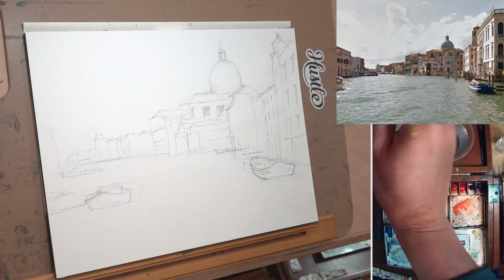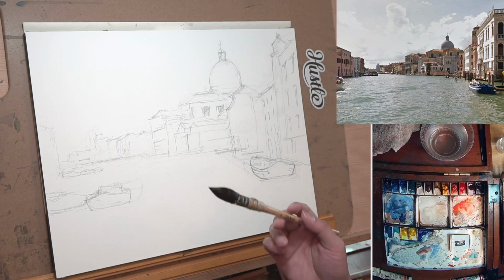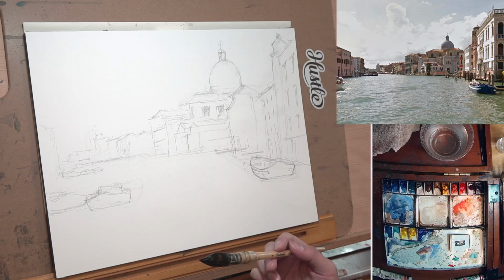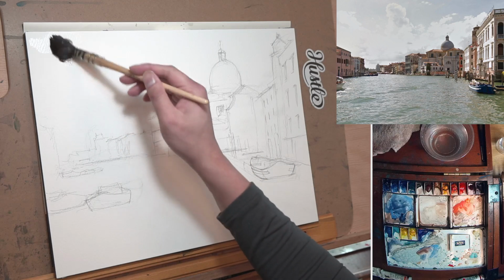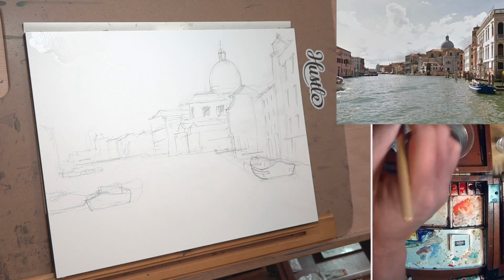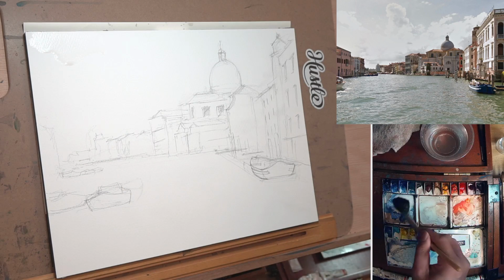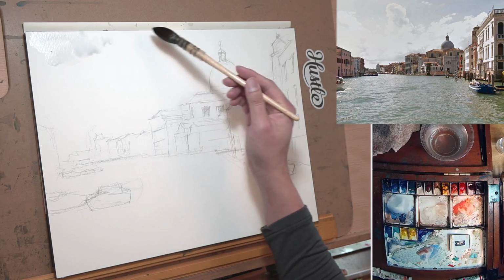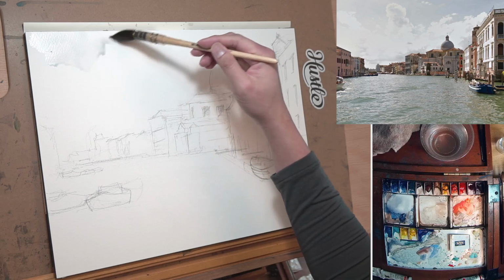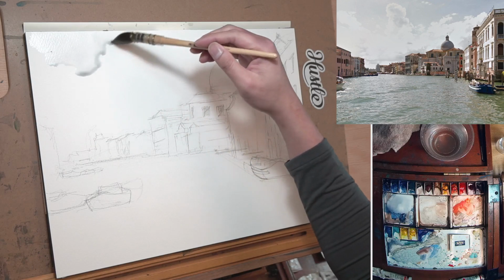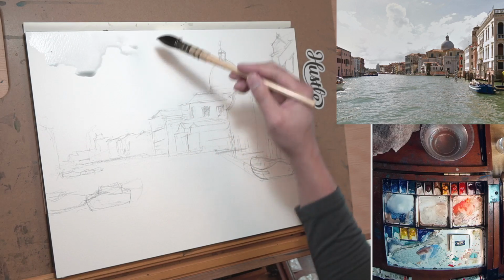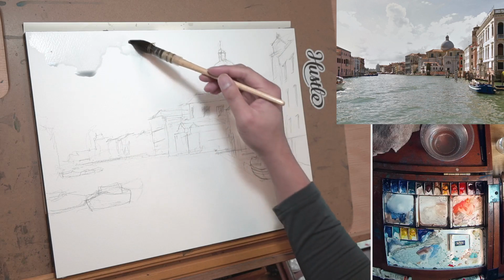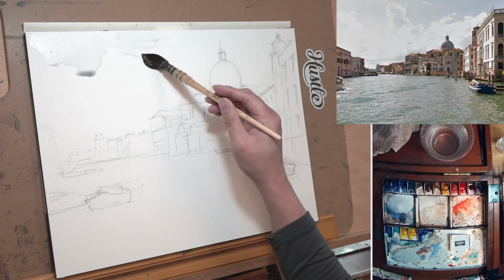see if we can pull off that nice puffy cloud. So what I'm gonna do, I'll try to keep it loose, but let me pick up a little bit of dirty color here just so that I can see where I wet. I'll keep it mostly loose, but this time I purposefully leave a little bit of white here.